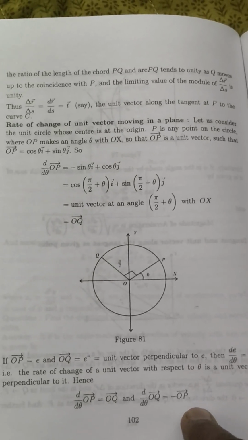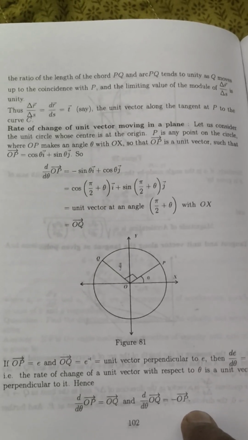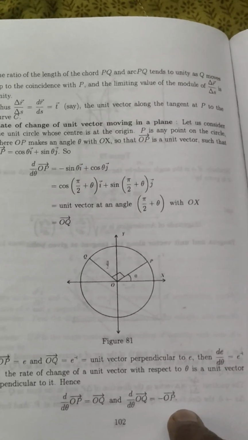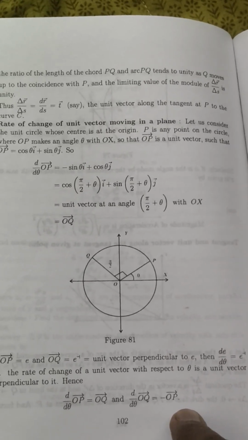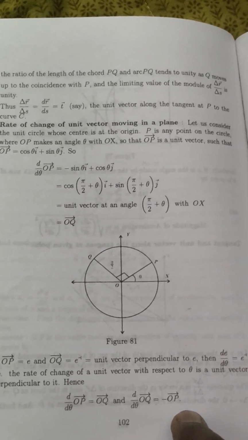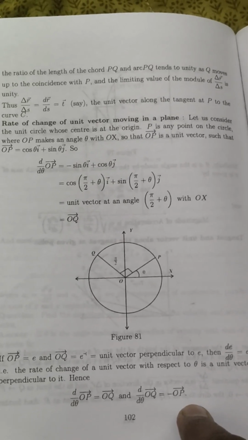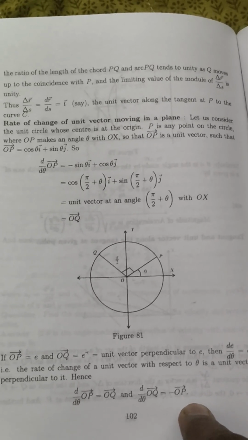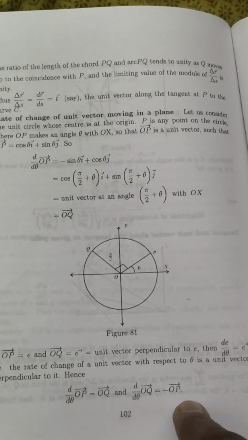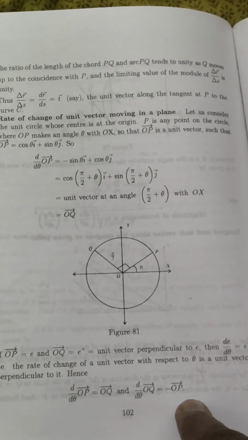at the origin. Every circle has its center at the origin. P is any point on the circle. We can see that P is any point on the circle. Here OP makes an angle theta with OX.